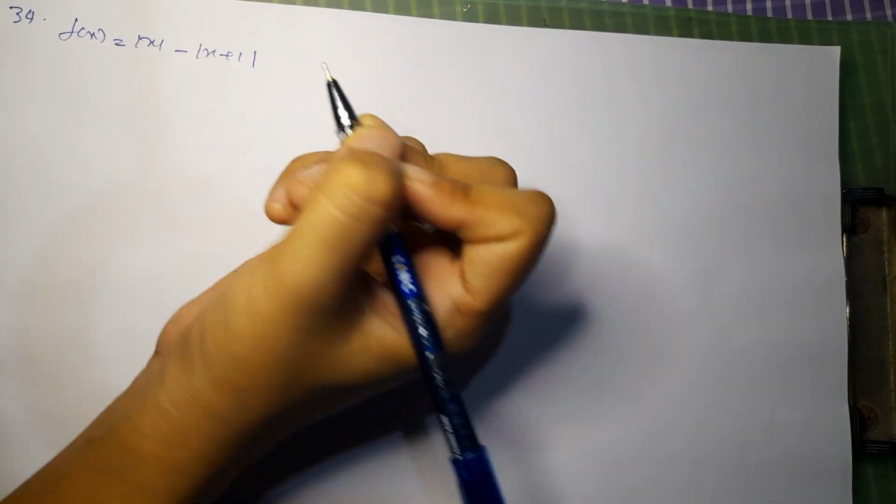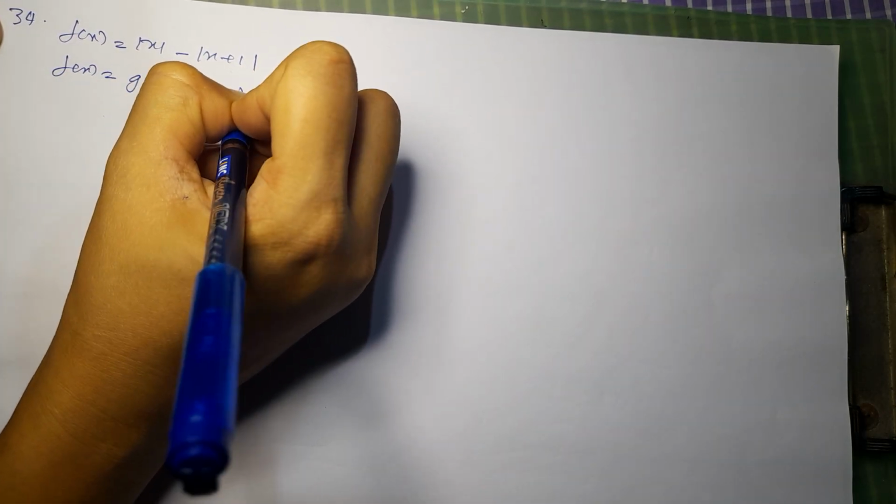Question number 34. f(x) is equal to modulus of x minus modulus of x plus 1. So this will be g(x) and h(x). So f(x) equal to g(x) minus h(x), where g(x) is equal to modulus of x and h(x) is equal to modulus of x plus 1.